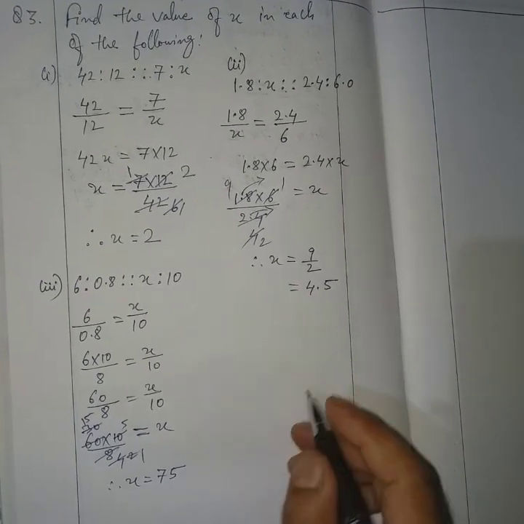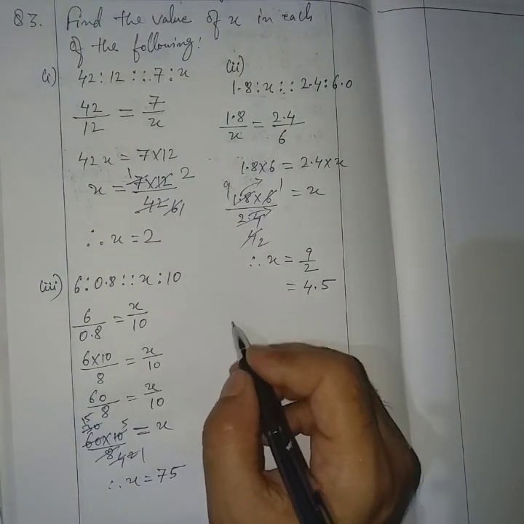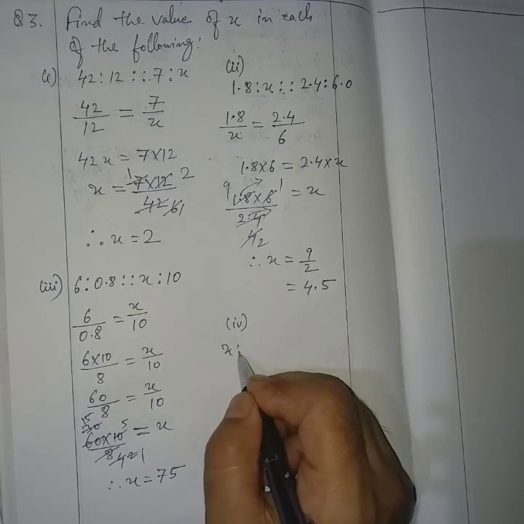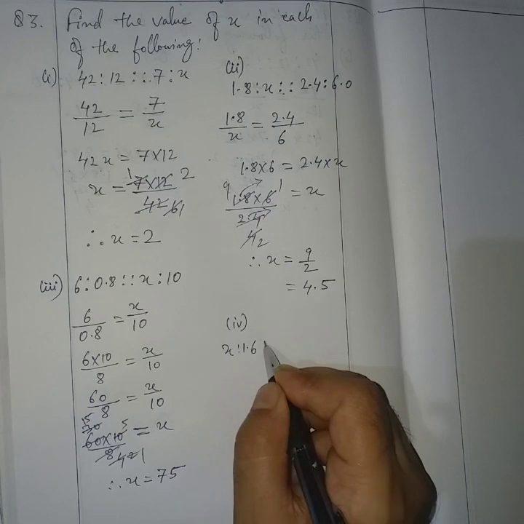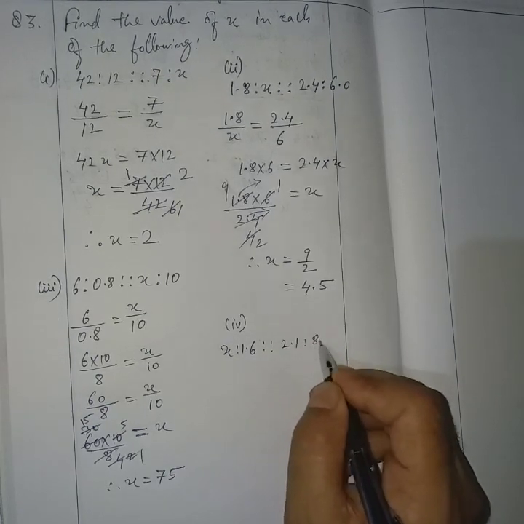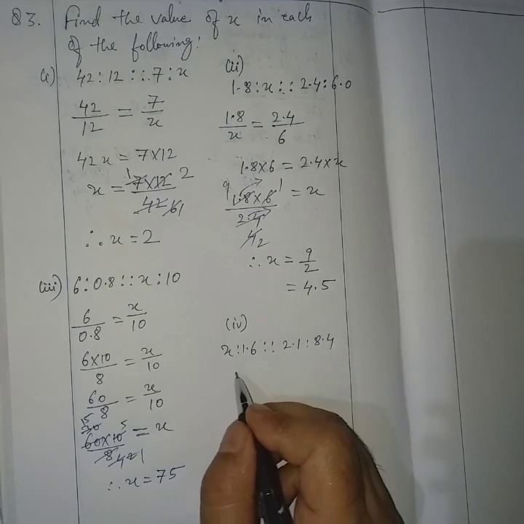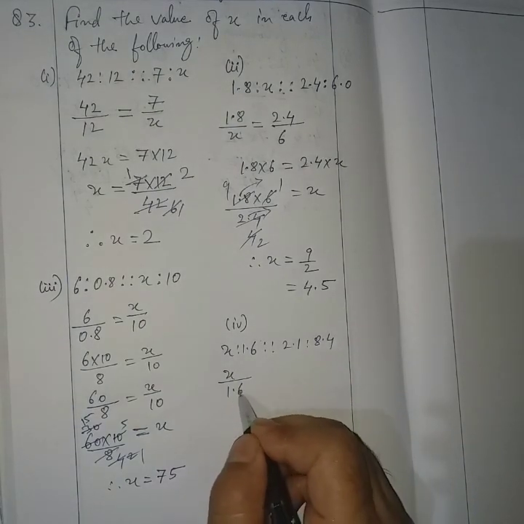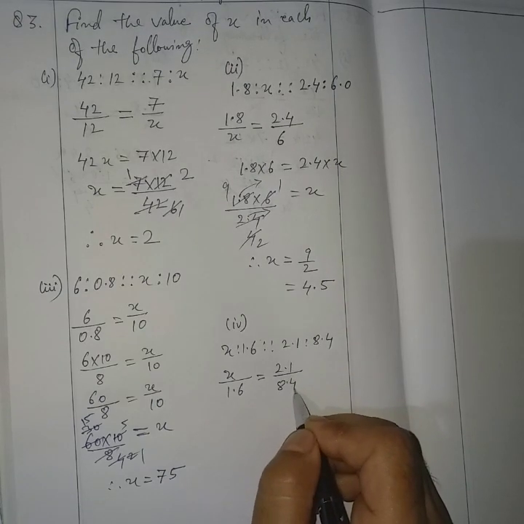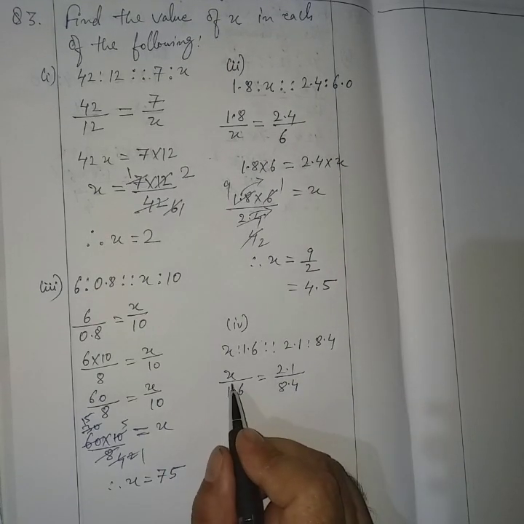Now question number 4. X is to 1.6 is as 2.1 is to 8.4. Okay, so here x by 1.6 is equal to 2.1 by 8.4. Okay, so we are looking for the value of x.